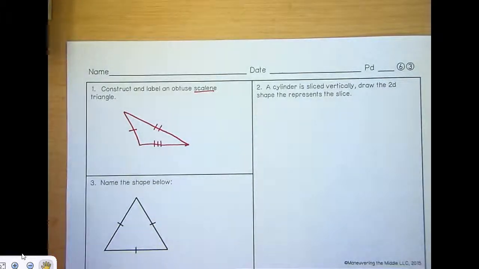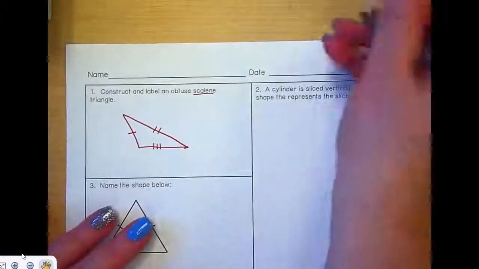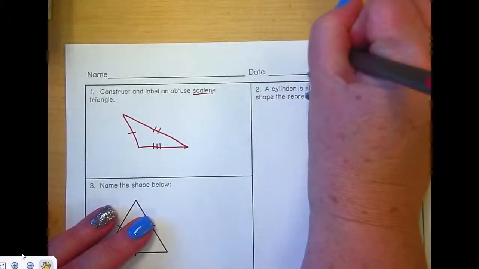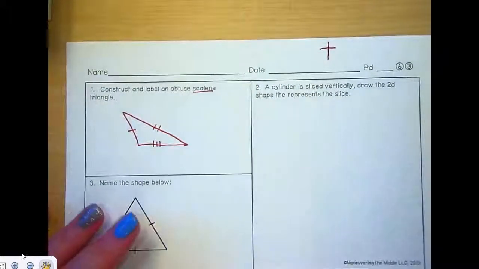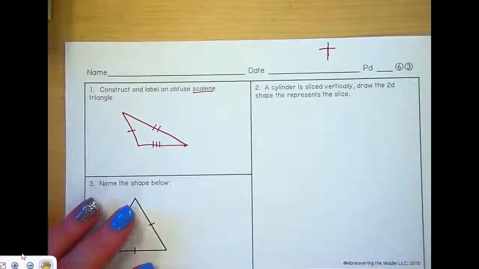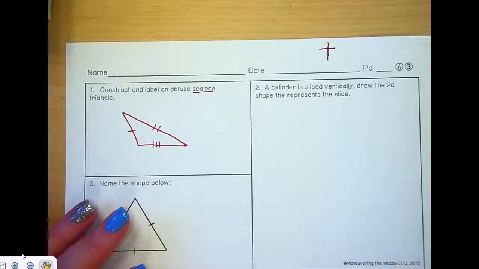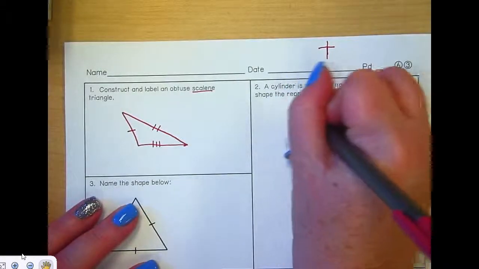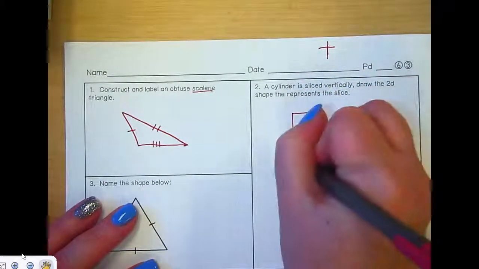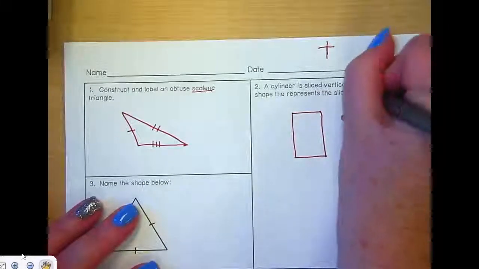Parallel or perpendicular to the base? Perpendicular to the base, right? Perpendicular means you make a T. So vertical is perpendicular to the base. And so what's the 2D shape that results when we cut it vertically, James? A rectangle. So just draw a rectangle on the paper. Don't write the word, because it says draw the 2D shape.